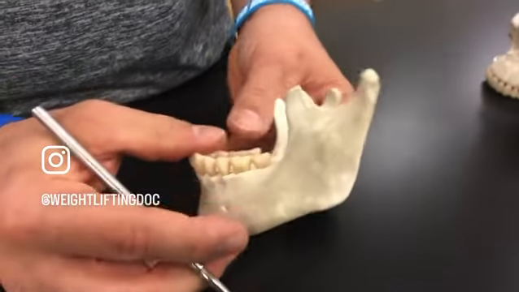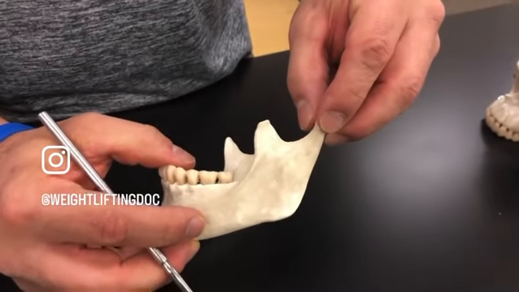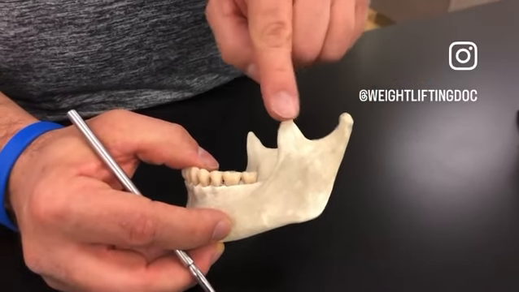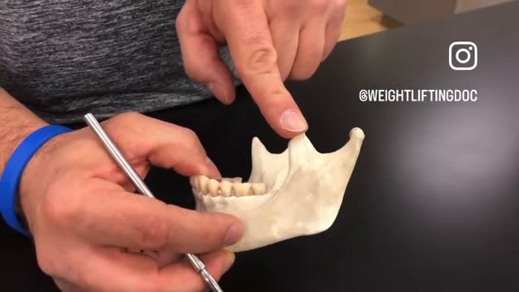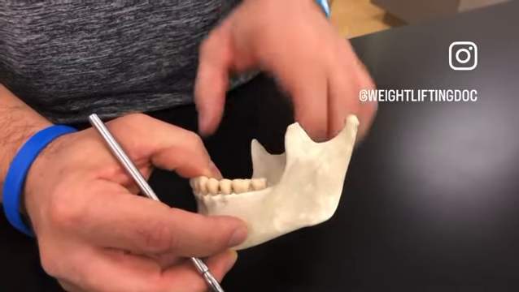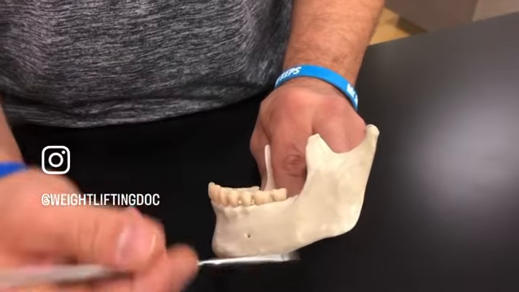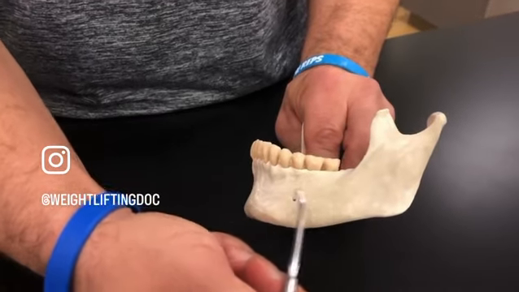Then we look to the side here. You've got this bony structure here. It's called the mandibular condyle. This is called the coronoid process of the mandible. You have an arm-like bar of bone here, so this is the ramus of the mandible and the body of the mandible.